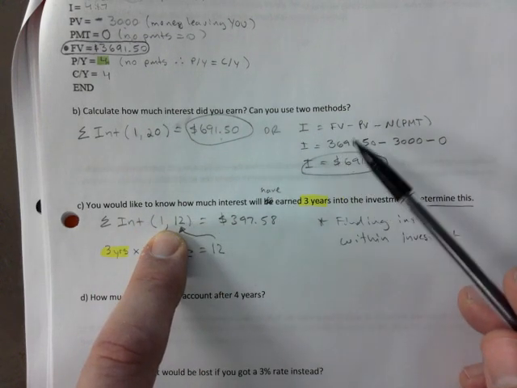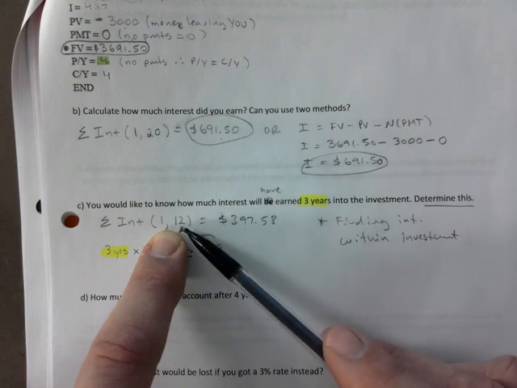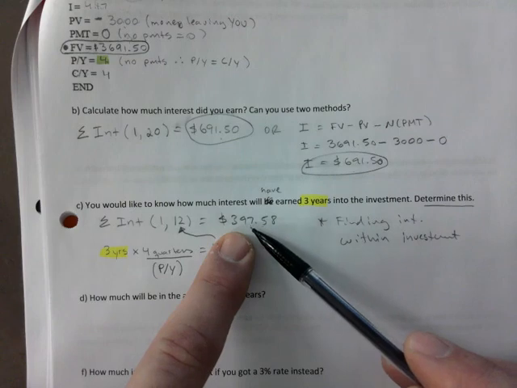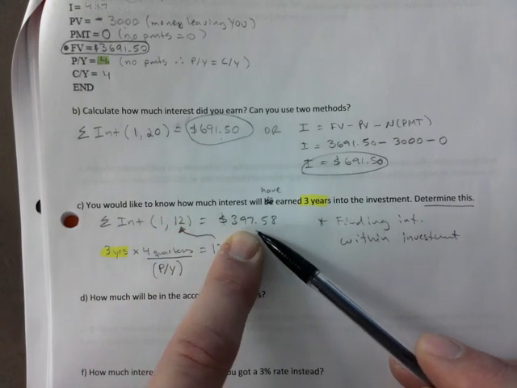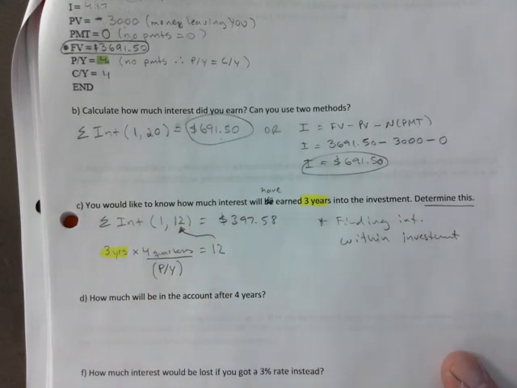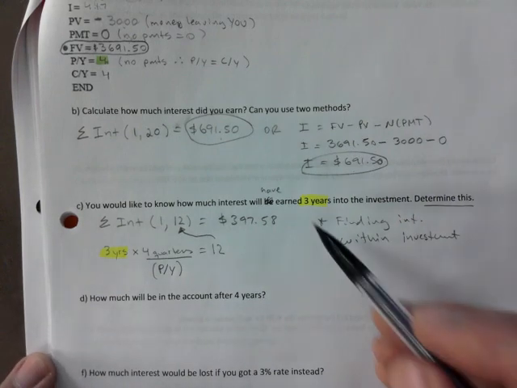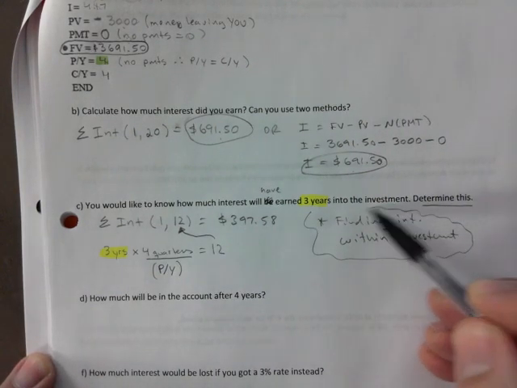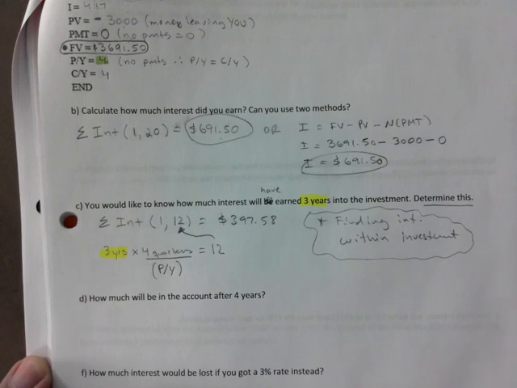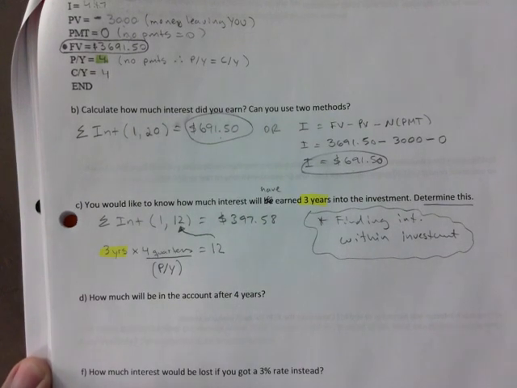You cannot use this formula when it's partial, right? When it's only in between somewhere. Okay, so 12 quarterly payments into it, we earn 397.58. Okay, and I put this finding interest within investment, right? It's not the whole, it's just within it. Okay.